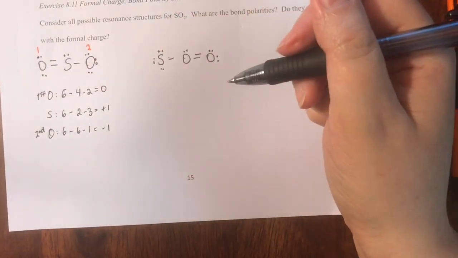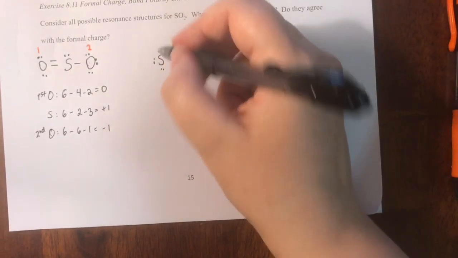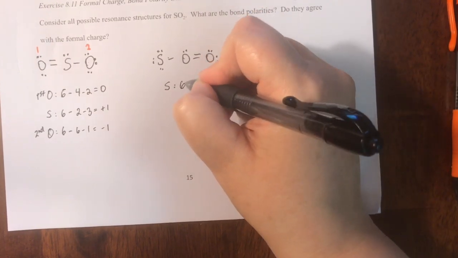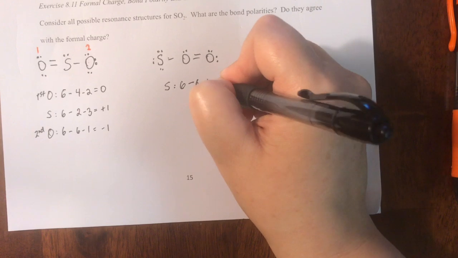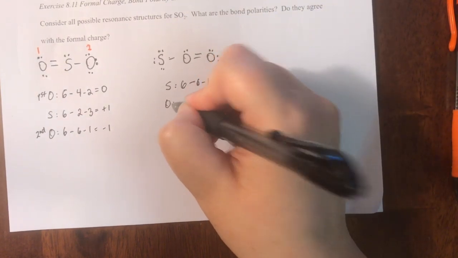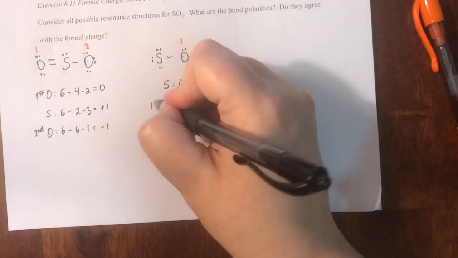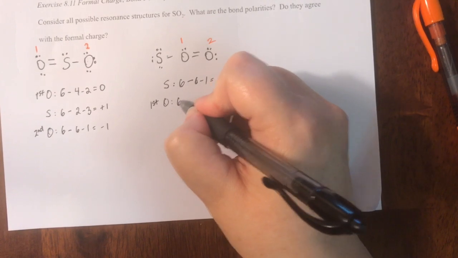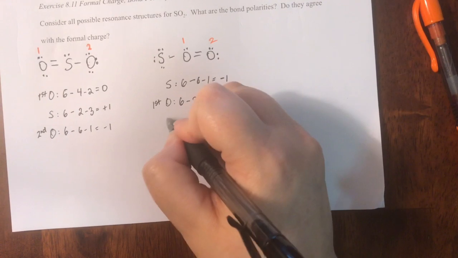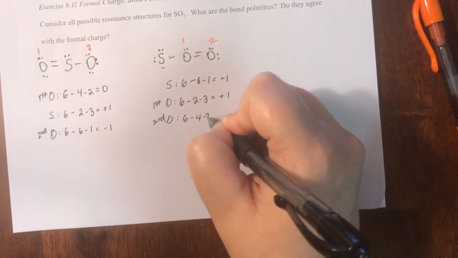And then here's this other choice where we put sulfur out to the other side. The sulfur then has 6 valence electrons minus 6 dots minus 1 line equals negative 1. The oxygen in the middle, the first oxygen, has 6 minus 2 dots minus 3 lines, or plus 1. And the last oxygen, the second oxygen, has 6 minus 4 minus 2 equals 0.